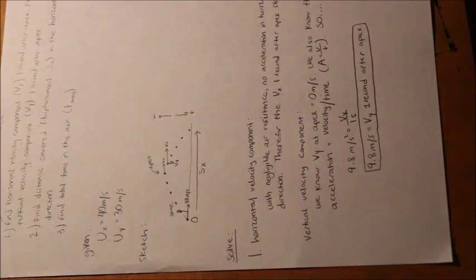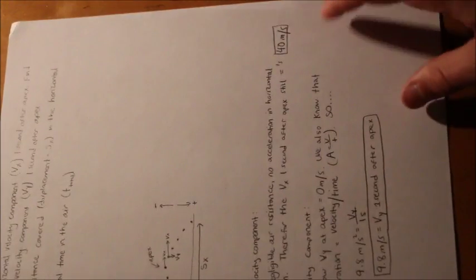The first goal is to find the horizontal and vertical velocity components. With negligible air resistance, there is no acceleration in the horizontal direction. Therefore, Vx, 1 second after the apex, is still equal to 40 meters per second. That was fairly simple. The vertical velocity component takes some small calculations.